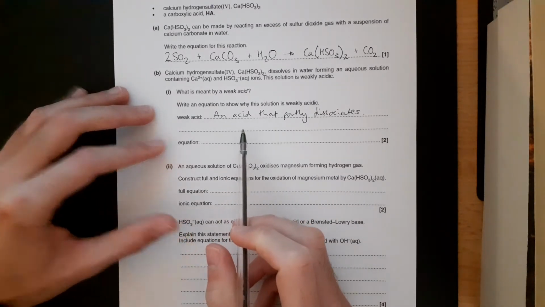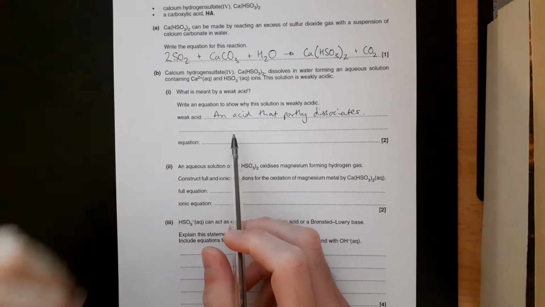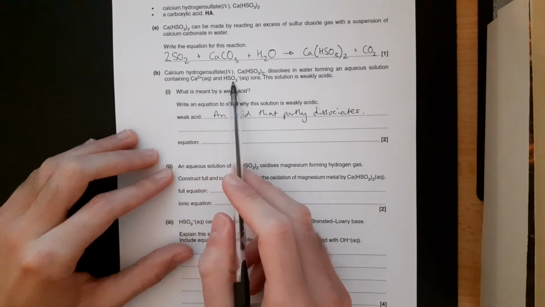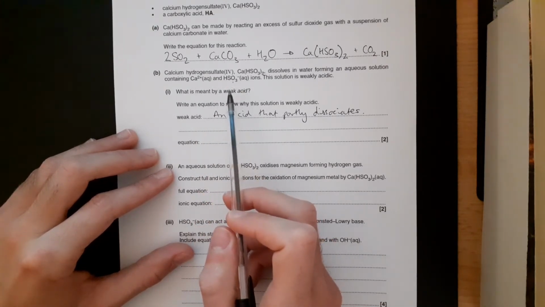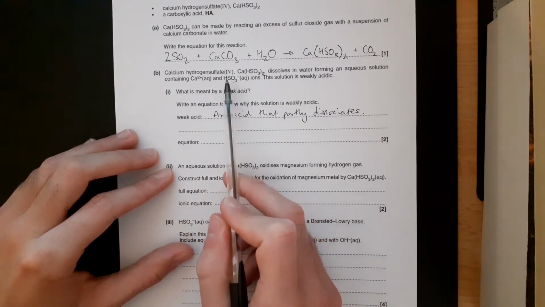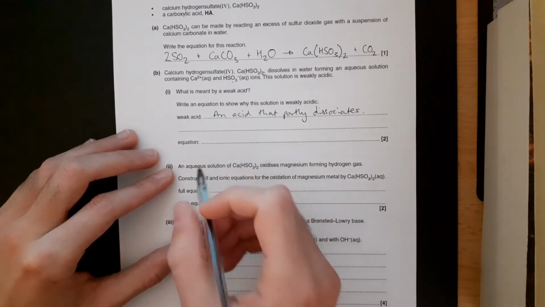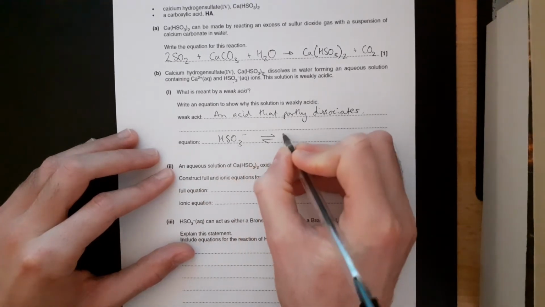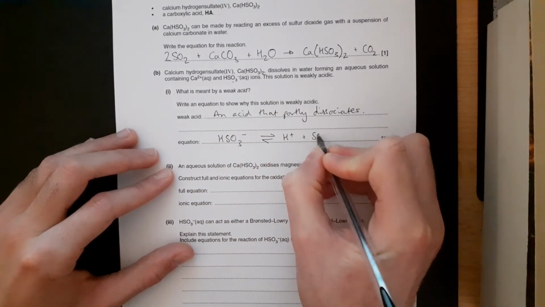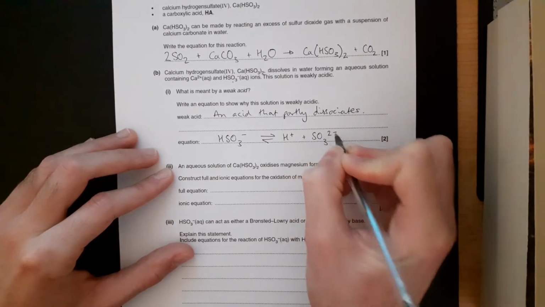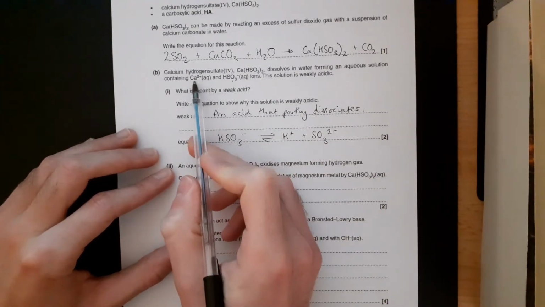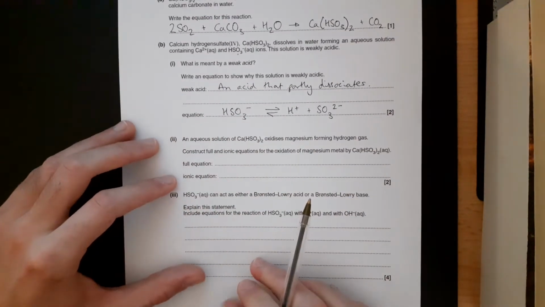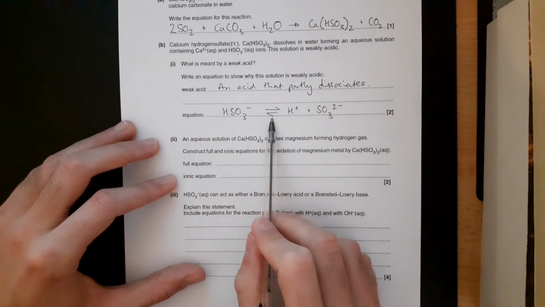Write an equation to show why this is weakly acidic. So here we've got to be careful. Remember, if it's an acid, it's a proton donor. So this solution contains calcium ions and these ions. Which is the thing that's actually an acid? It must be this ion. That's the only thing that's got a proton that it can donate. So it must be these ions donating their proton to make SO3 2- ions. I mean, calcium is not acidic, is it? That's just calcium, so it must be this. And because it's a weak acid, we've got to have this equilibrium symbol.